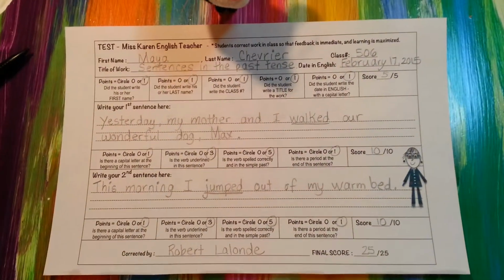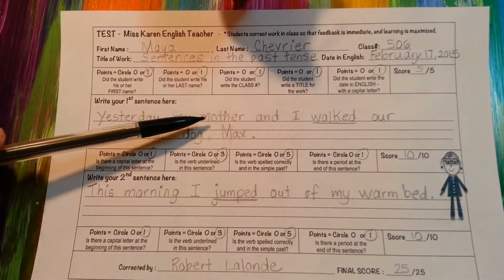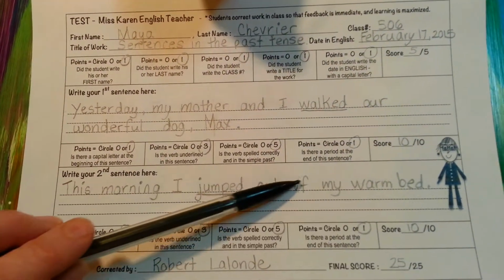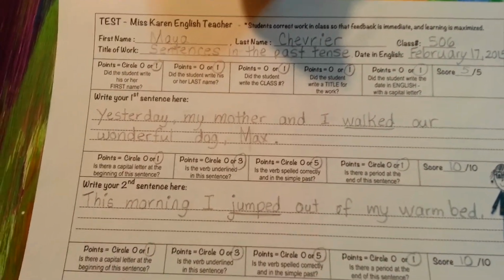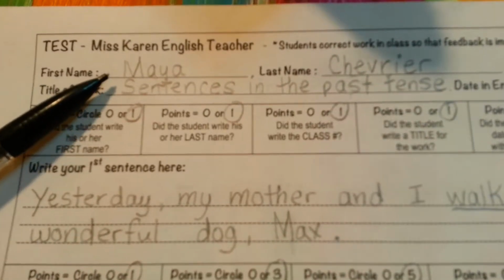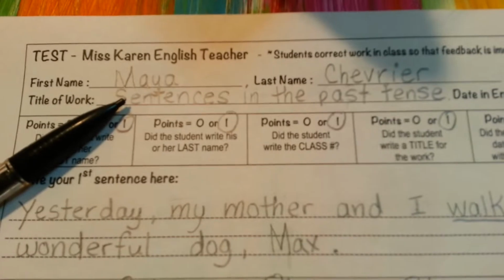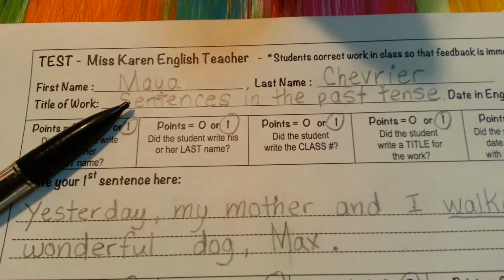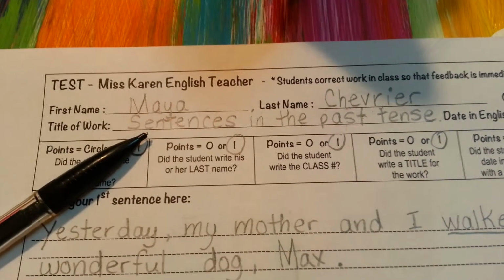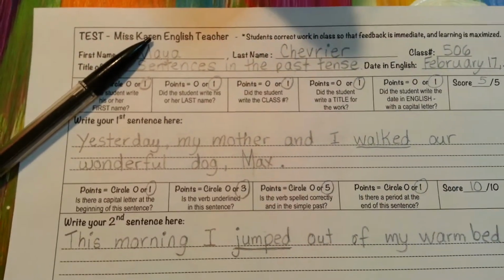When you look at this paper, you can see that there are two sentences written, 1, 2. You can also see at the top of the paper that the student wrote her name. So that's what I would like you to do if you have a paper like this too. Or if you're simply writing your sentences in a notebook like this, you need to follow the same instructions and write your name at the top.